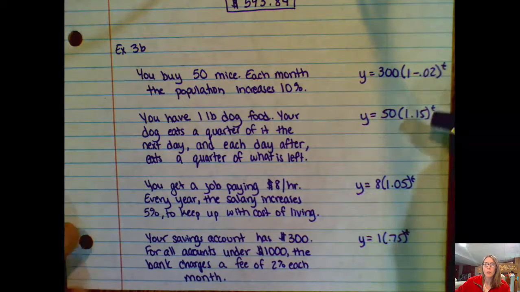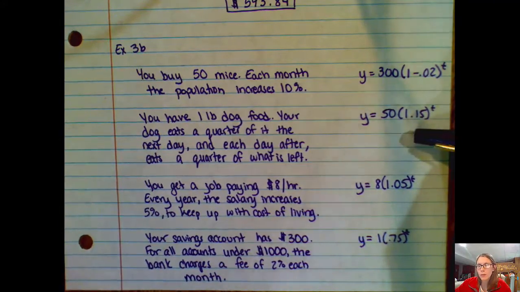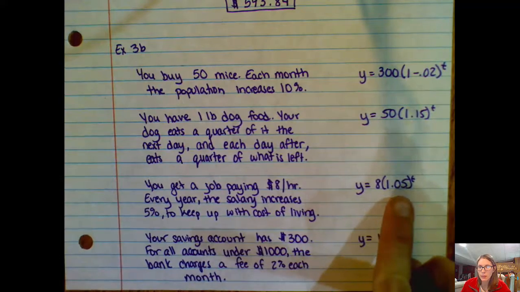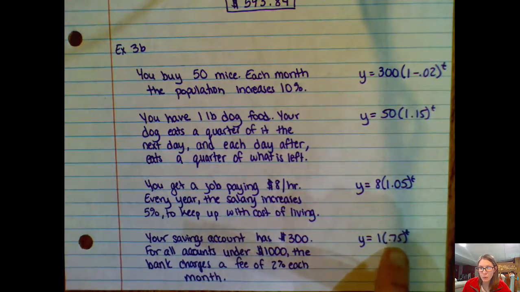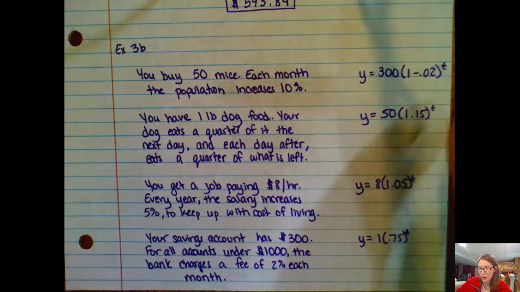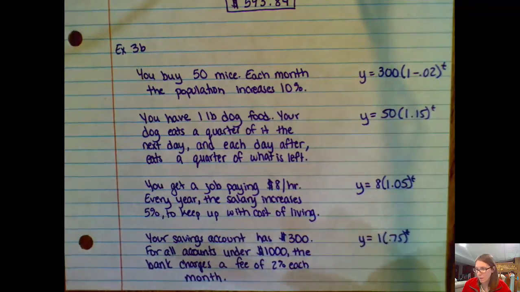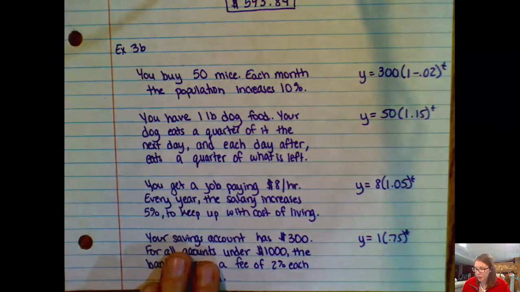Okay, 300 times (1 minus 0.02) to the t, y equals 50 times 1.15 to the t power, y equals 8 times 1.05 to the t power, and y equals 1 times 0.75 to the t. So all of these are exponential functions because our variable is in the exponent. Now these are equations. Let's match with a situation.